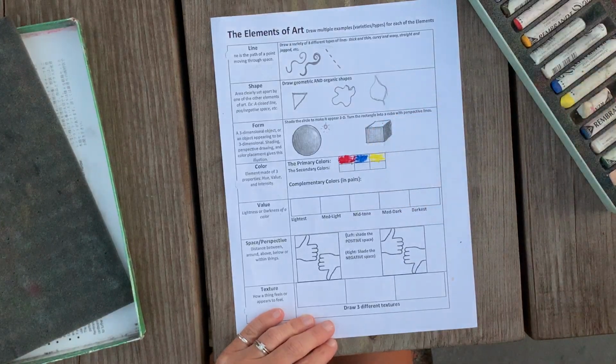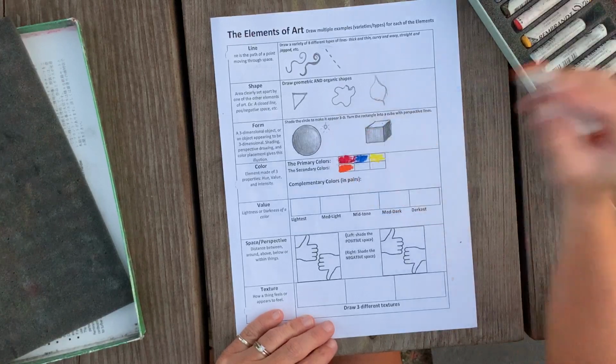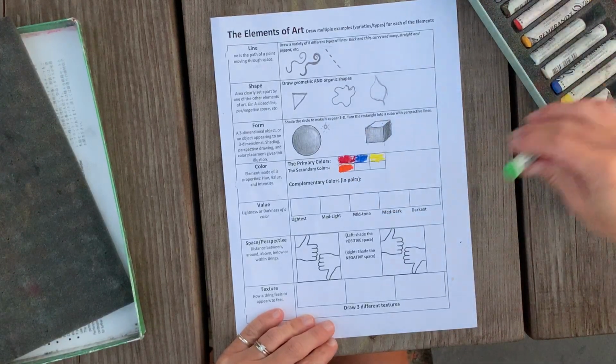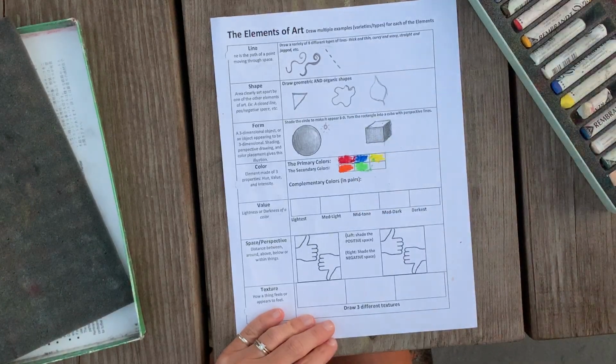The secondary colors are going to be orange, green. It's kind of a light green, but oh well. And violet.